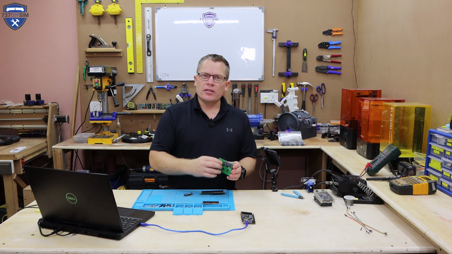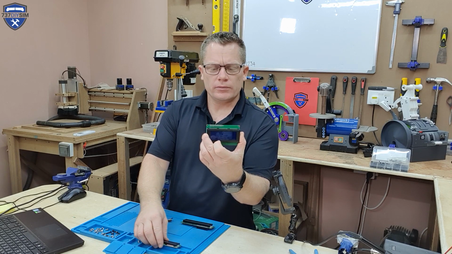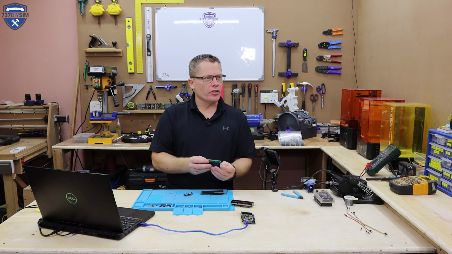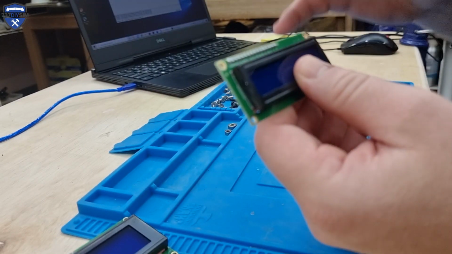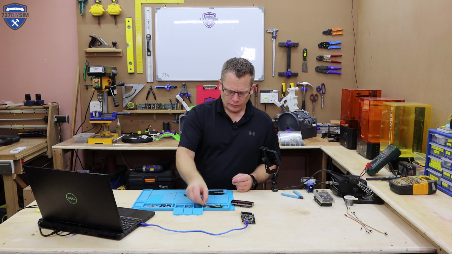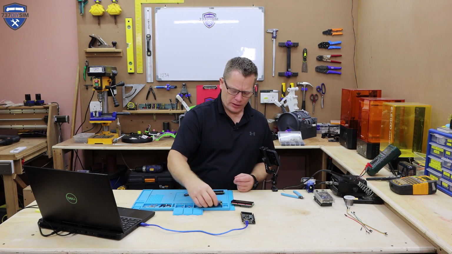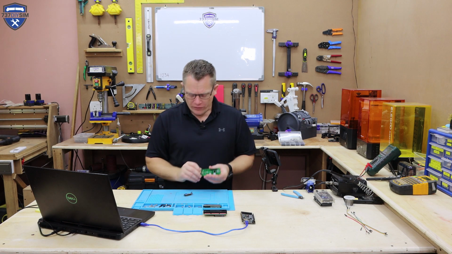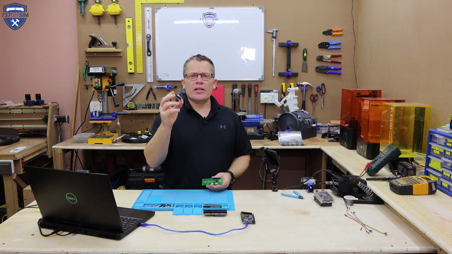If you look at the 1604 version and the 1602 version, you can see that the board is actually pre-soldered to the unit. I'll put them to the side for 1 second. So we've got our 1601. First thing we need to do is put our I2C in.